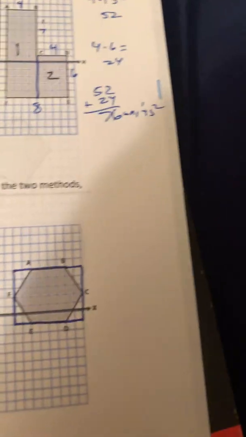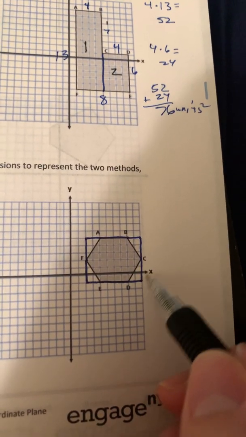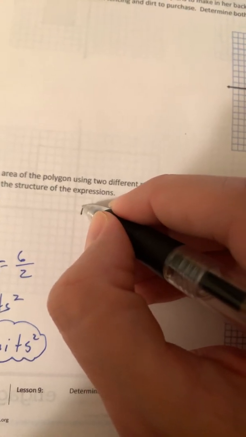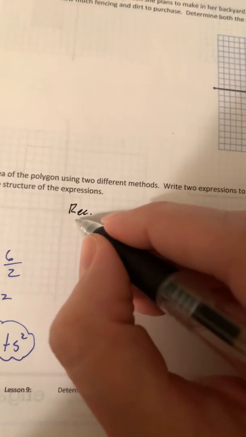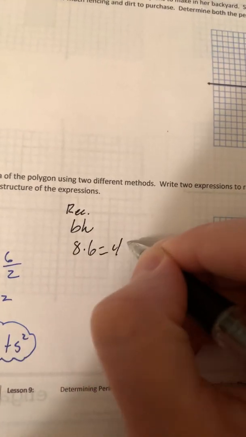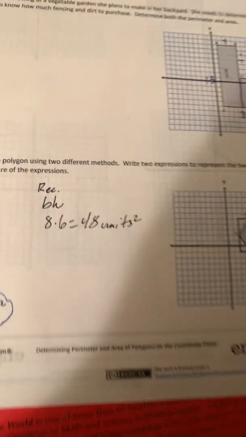Now I'm going to find the area of this parallelogram, which I said was an 8 by 6. It's actually a rectangle, base times height, which is 8 times 6, which is 48 units squared. Okay.